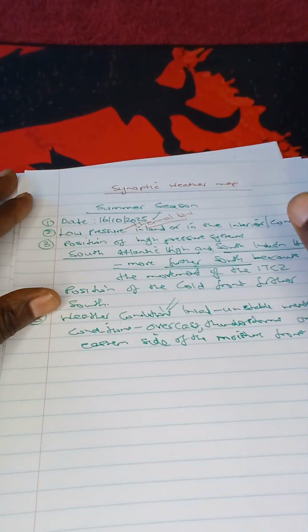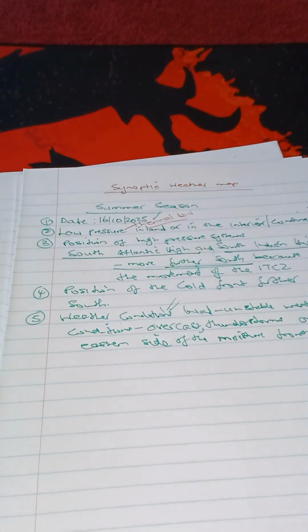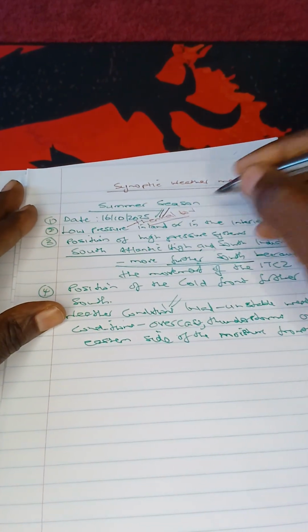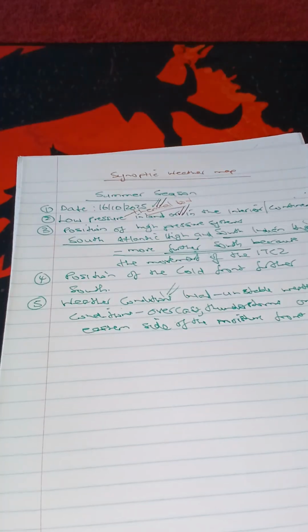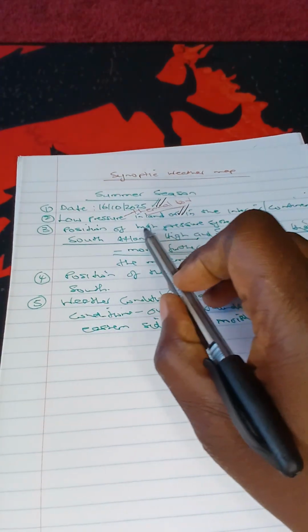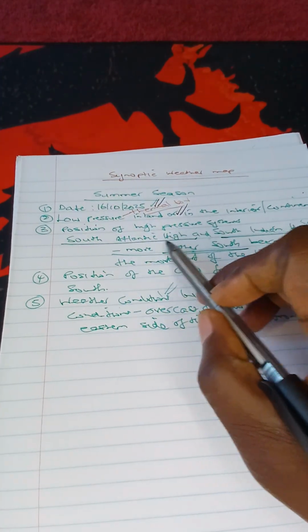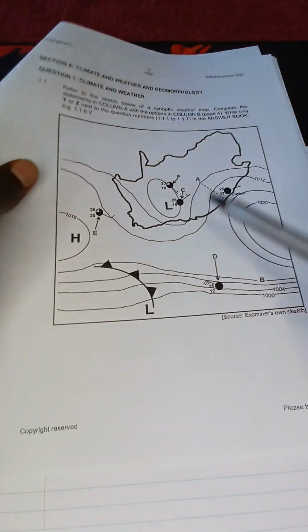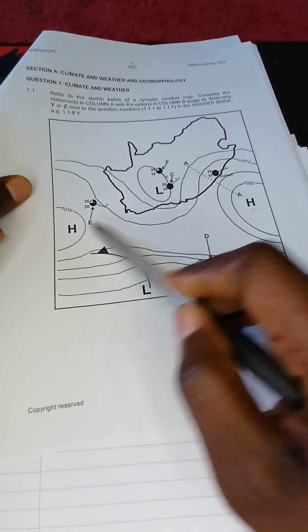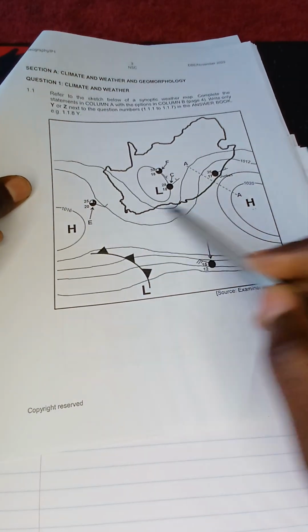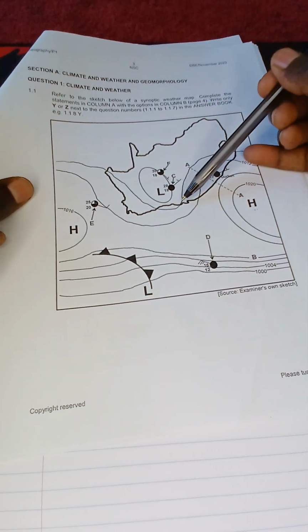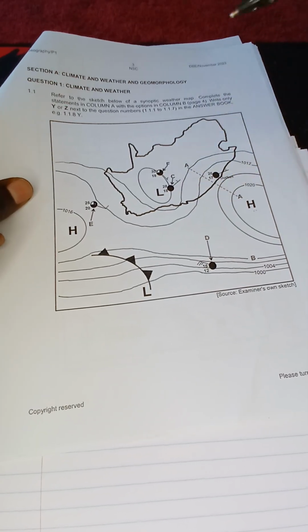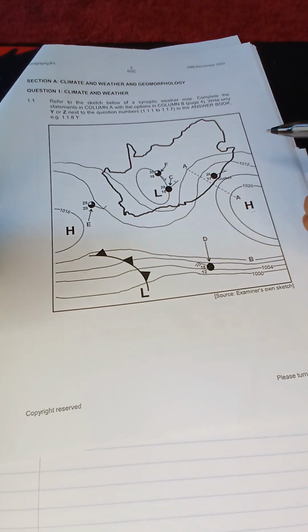So we have actually seen how you can determine it's summer by looking at the date. We have also used the low pressure. Let's check now the position of the high pressure systems, the South Atlantic and South Indian highs. They move further south because of the movement of the ITCZ. Our ITCZ is now south of the equator. That's why we have low pressure in the interior. So you can see they've shifted position.